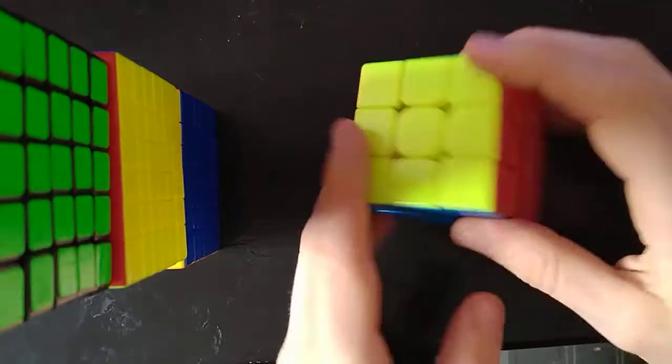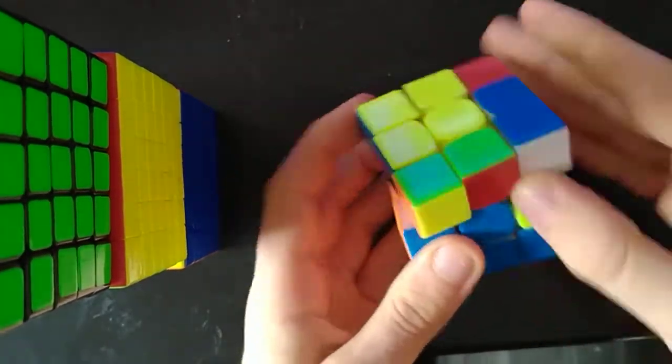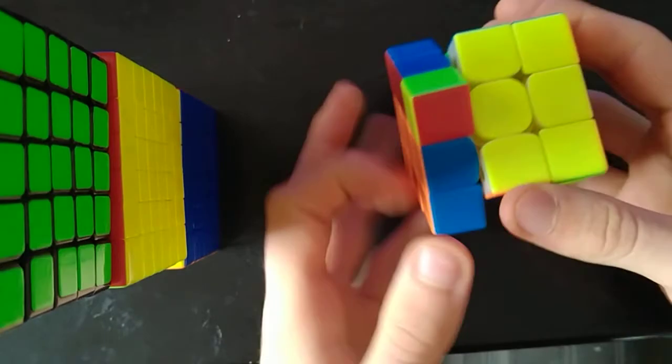But of course, it's not just one pair you can take out, because if I think about this F term, you take 2.